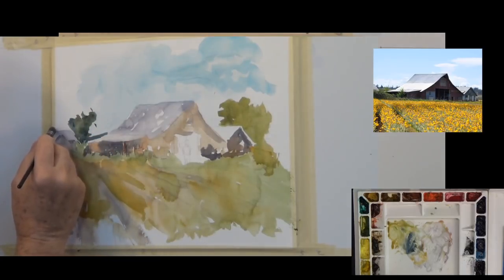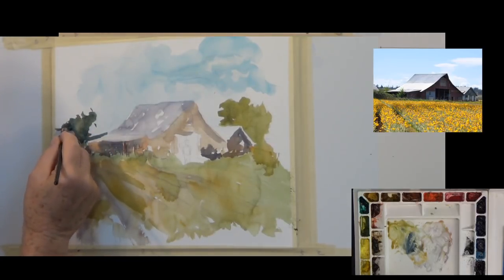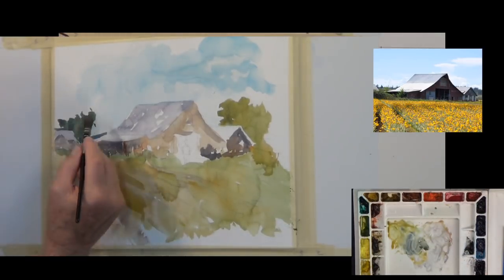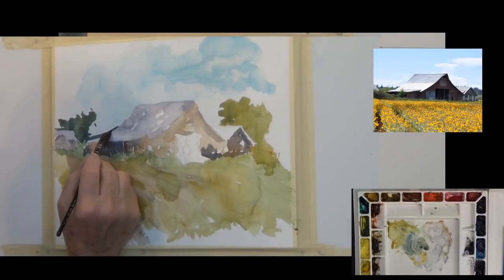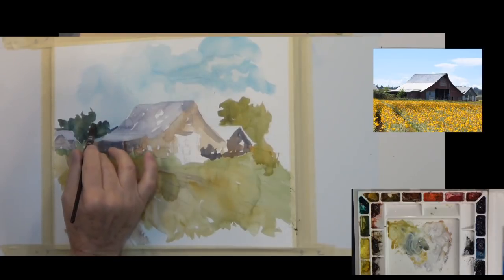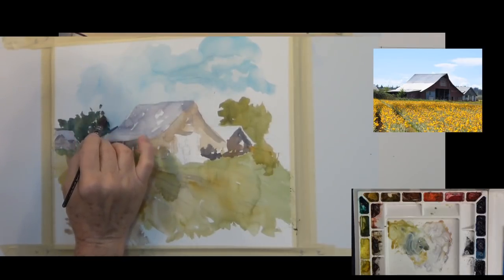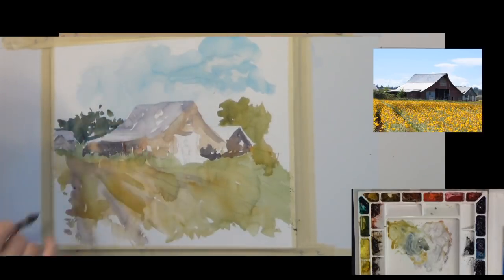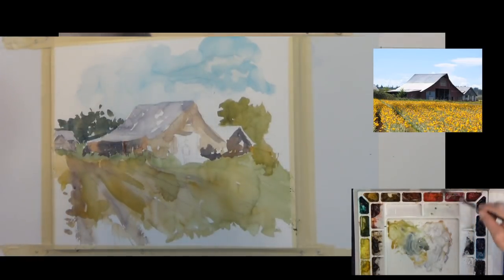So these really weren't exactly in the photograph, but see what I'm doing with this dark color? I'm outlining this barn so that you can actually see the white or the lighter color. And it helps define that edge. And really it's at the edges that tells you what an object is.